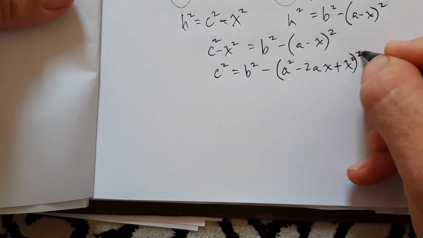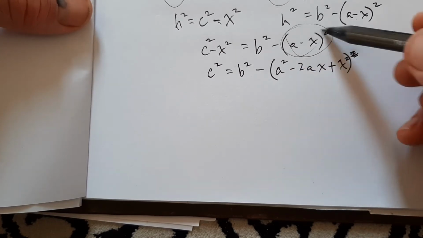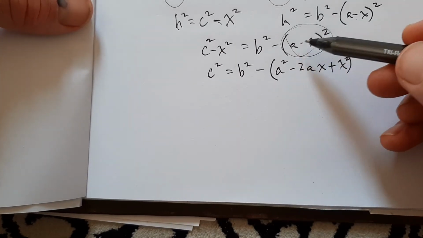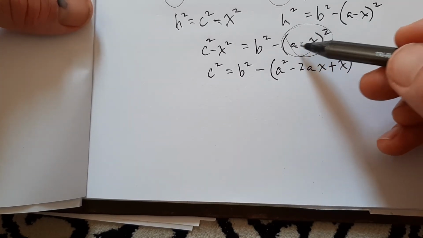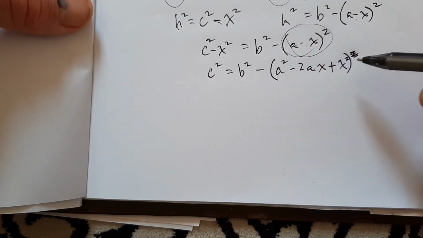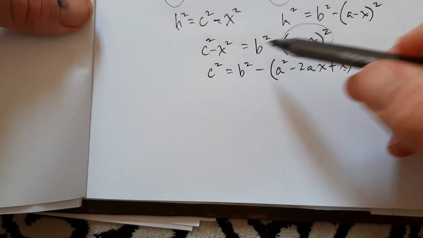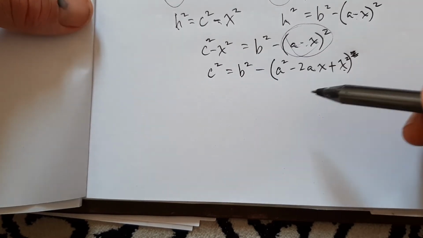So all I did was expand this, right? Binomial expansion: a squared, minus ax, minus ax, so minus 2ax, and minus x times minus x is plus x squared. I bet you're pretty good at algebra because it just takes memorization and organization.